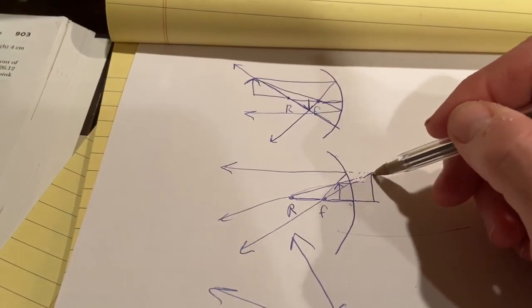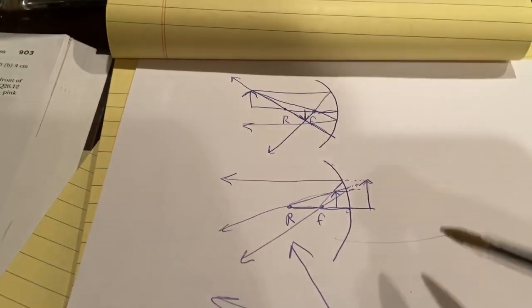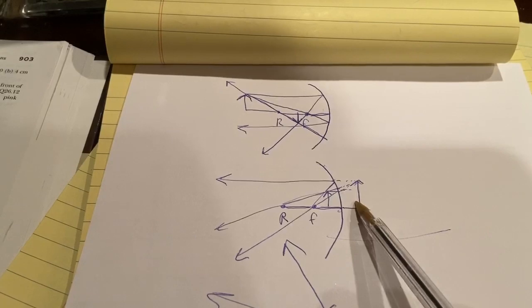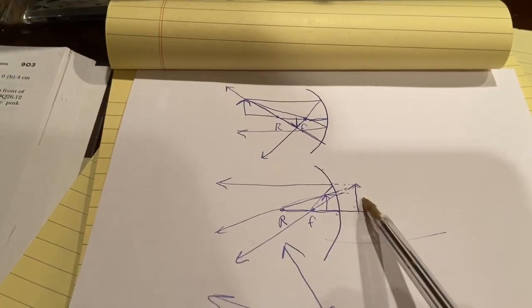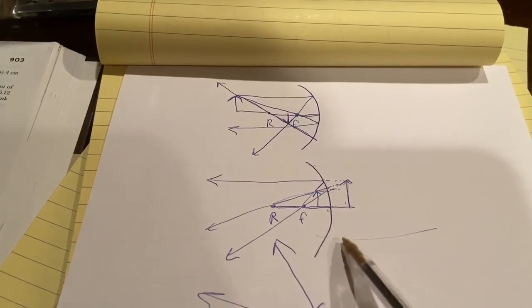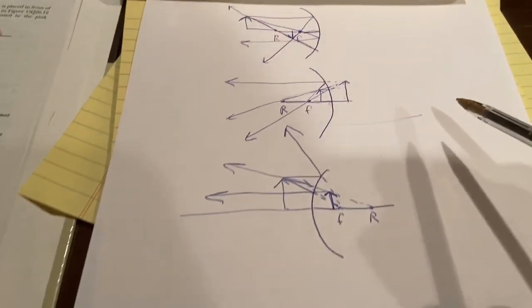And where those dotted lines meet is your image. In this particular case, you see the image is actually bigger than the object. And it is a virtual image because it is on the other side of the mirror.